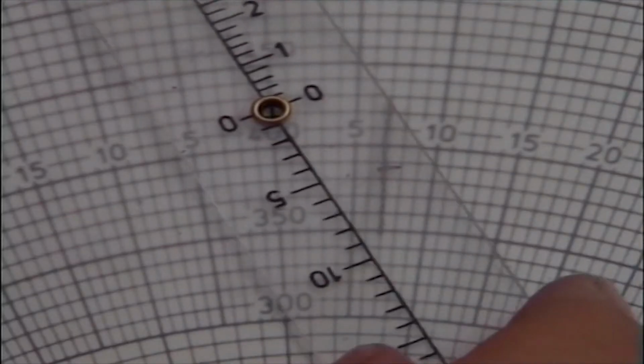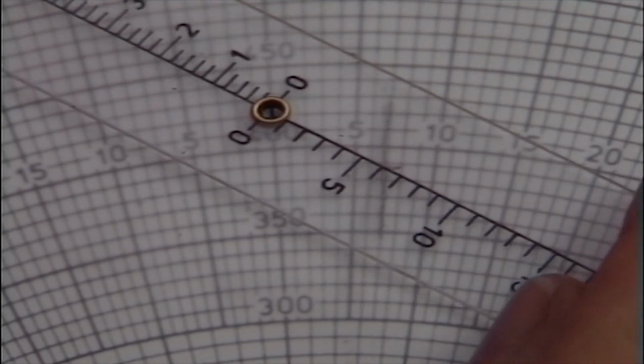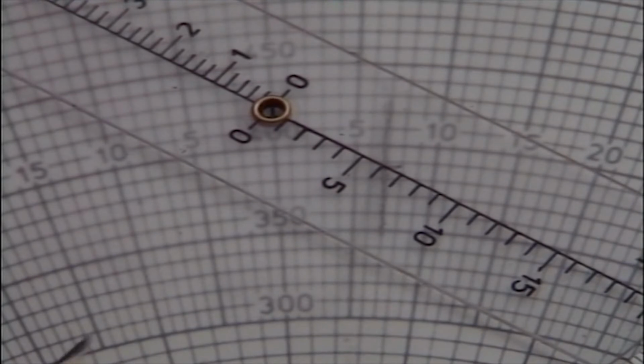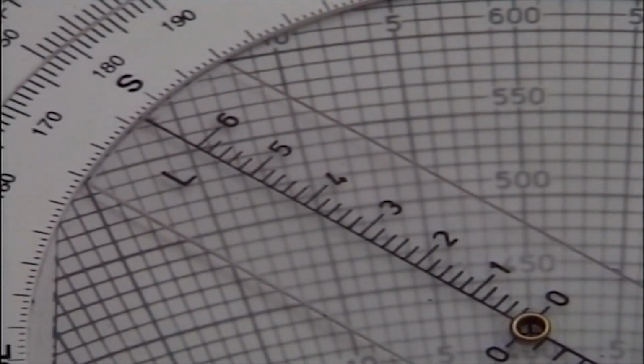You will see that when I turn the wind arm onto the intersection between the 7-degree port drift line and the 385 speed arc, the wind is already shown as 60 knots from a direction of 177 degrees.